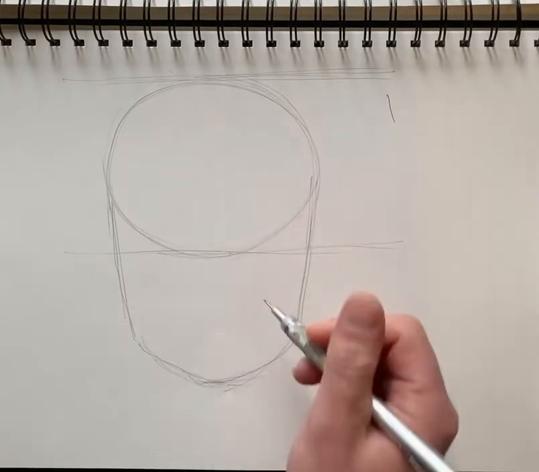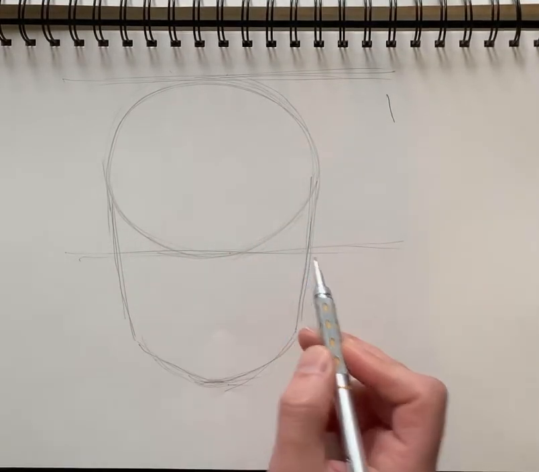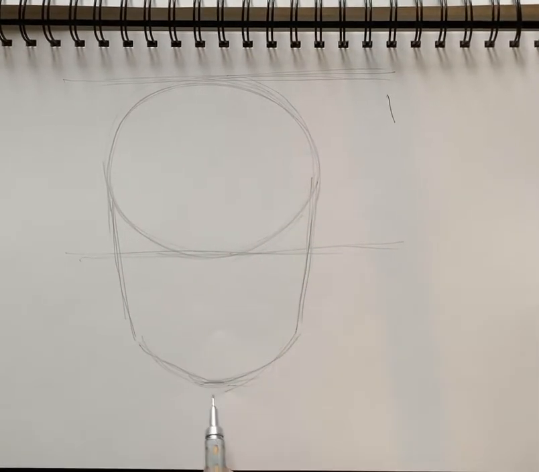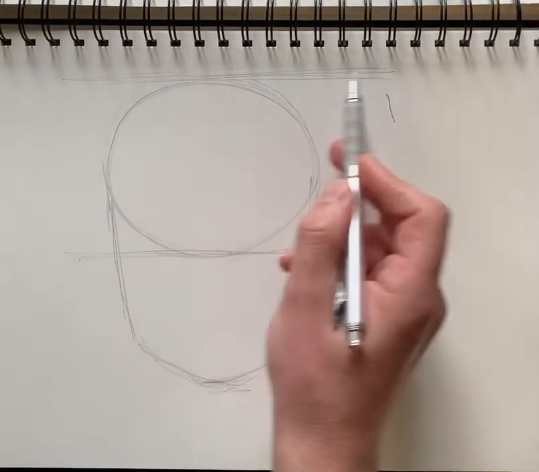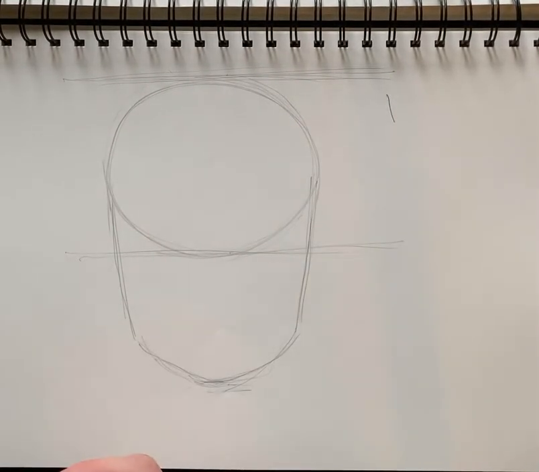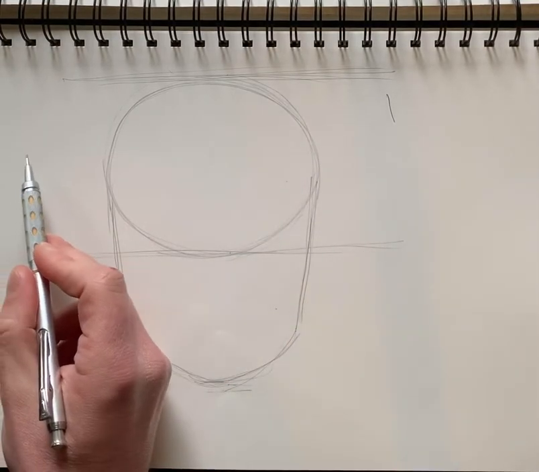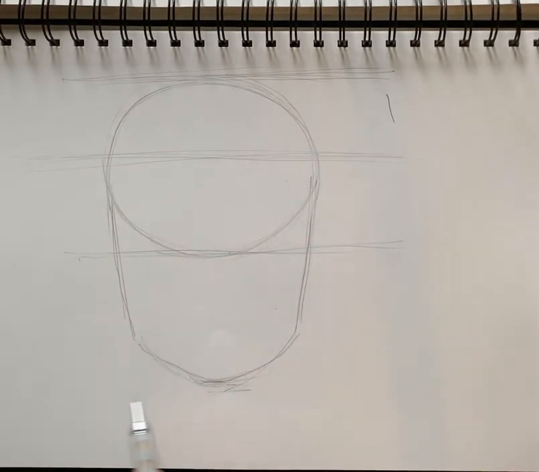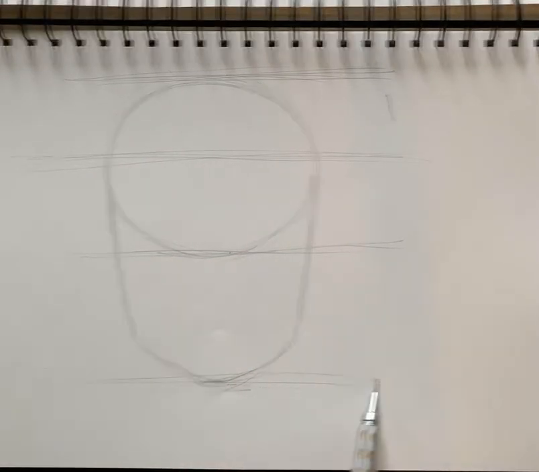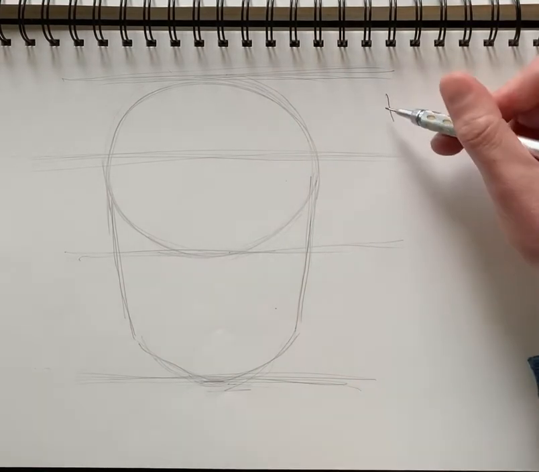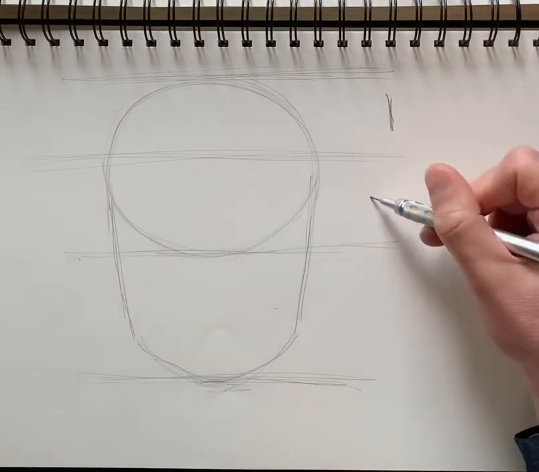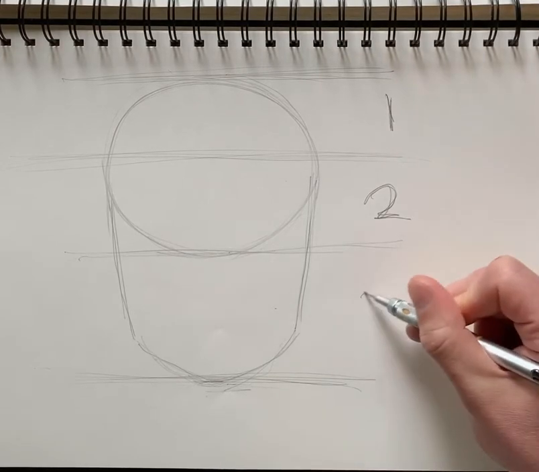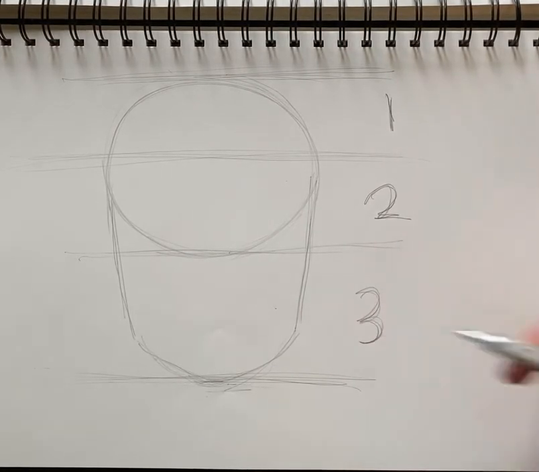All right, so now you have the basic idea of where the bottom of the nose will be, the bottom of the chin will be, the top of the crown. But Matthew, you said that there were 3 sections, and so far you only see 2. 1, 2. Well, that's where this part comes in. Right here, we're going to do another line. There you go. And we're going to do another line here. There you go. So this section's going to be 1. This section's going to be number 2. And this section's going to be 3. All right.